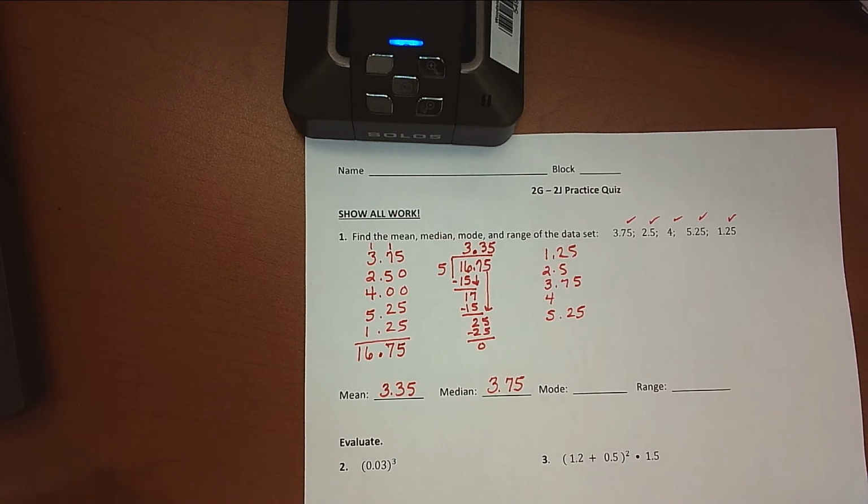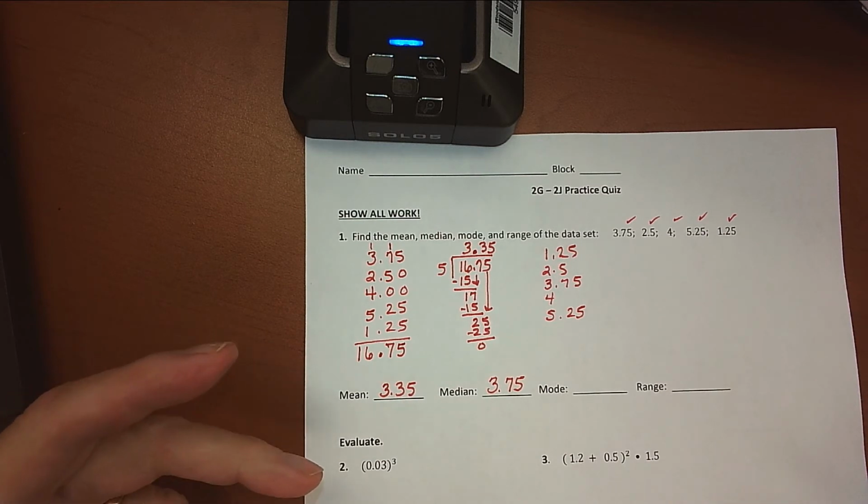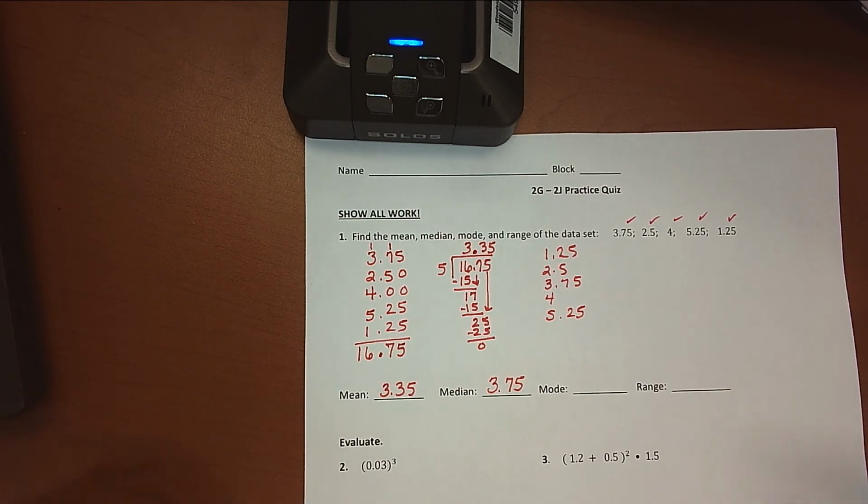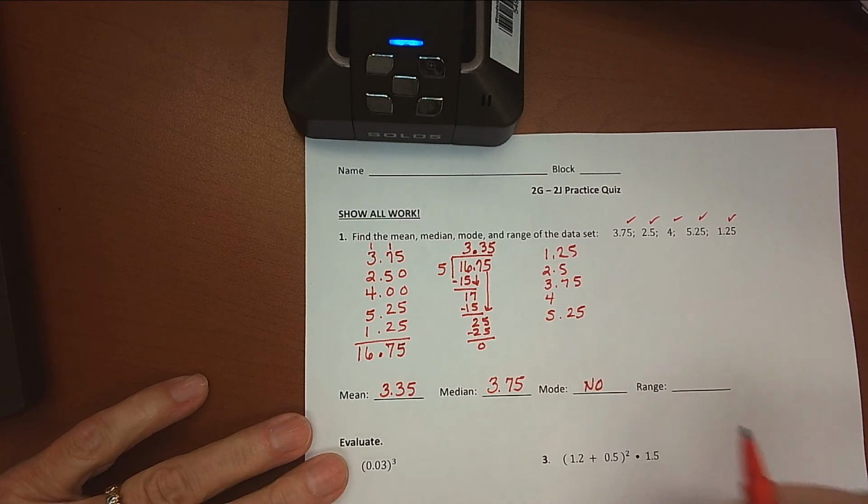My mode is the number that occurs most often, and since I don't have a number that occurs more often than any other number here, I have no mode. Not 0, because 0 is a number, but no mode.